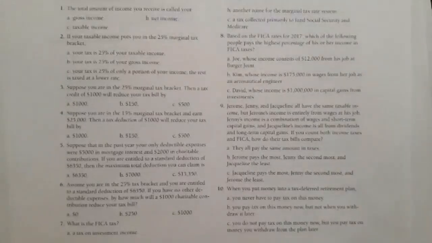Who's around? Brittany, that was an easy question. So part 2, or question 2, if your taxable income puts you in the 25% marginal tax bracket, what does that mean about your overall tax rate? Or what does that 25% mean? Is it A, B, or C?